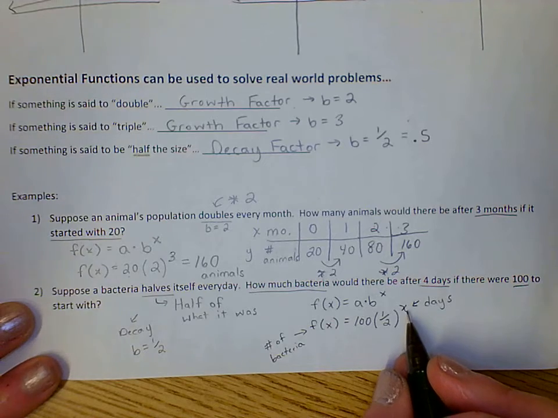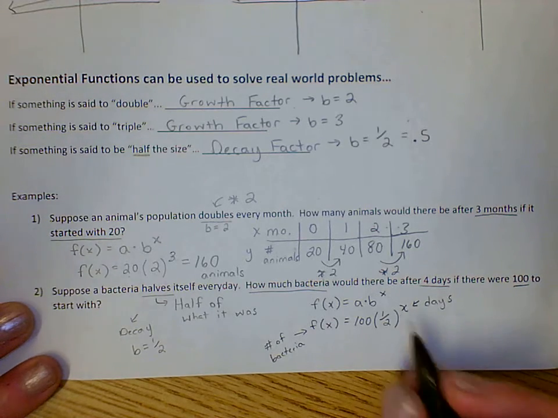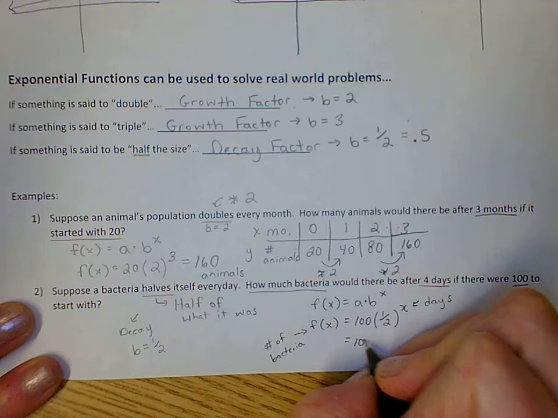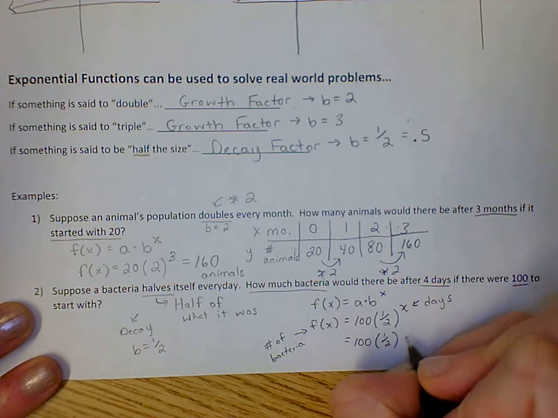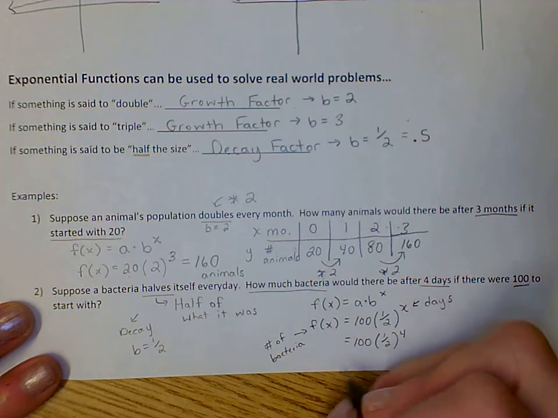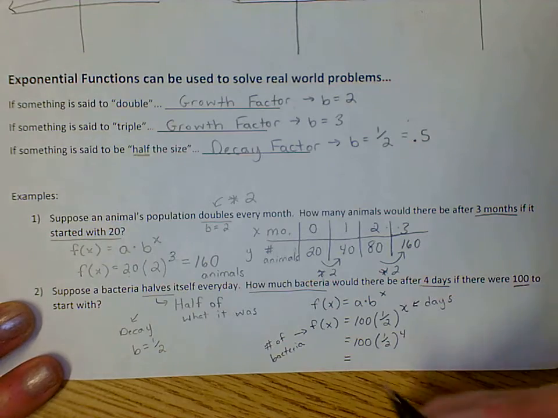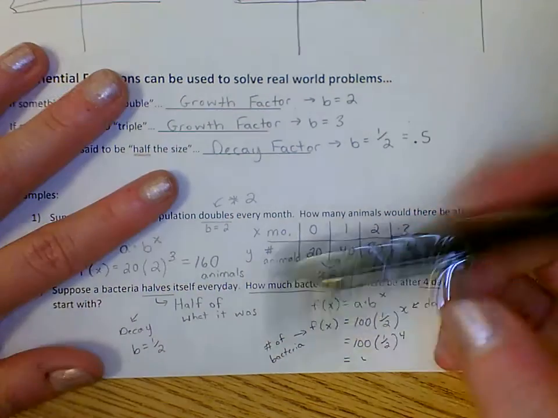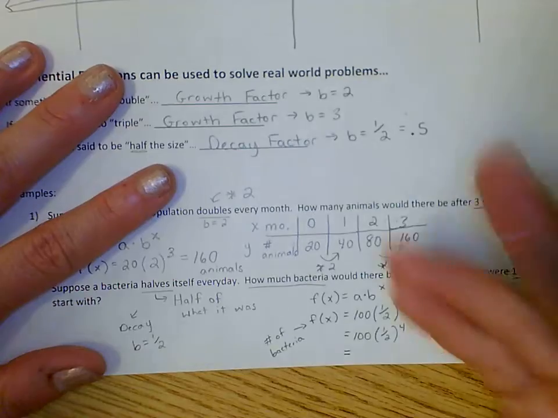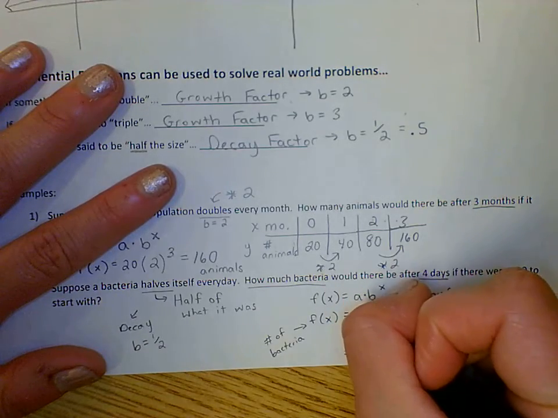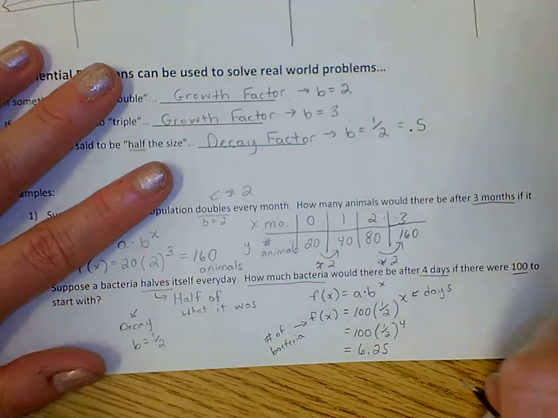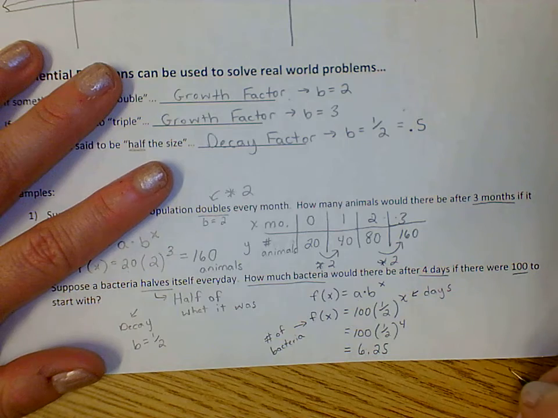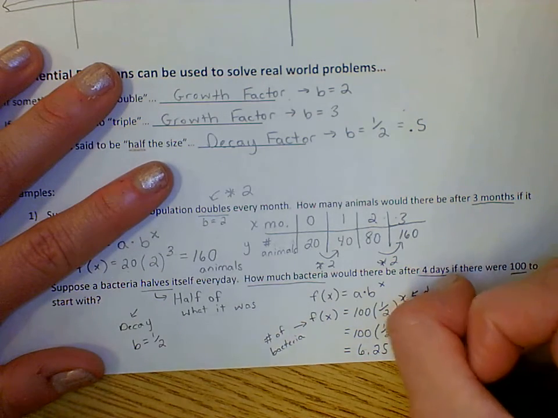And so if we're finding it after 4 days, we just have to plug in a 4 right there. So it'd be 100 times 1/2 to the 4th power. And then you can type that in, and you will notice that if the bacteria continues to be half of what it was each day, after 4 days, there will only be 6.25 bacteria left.